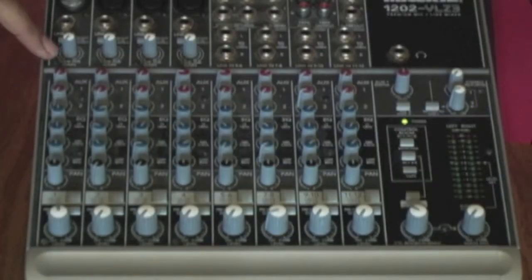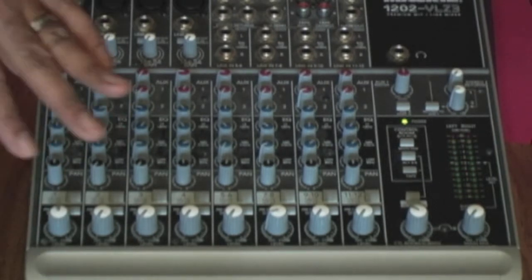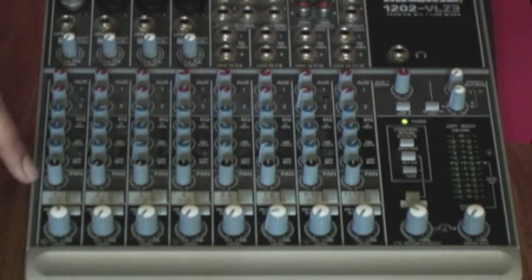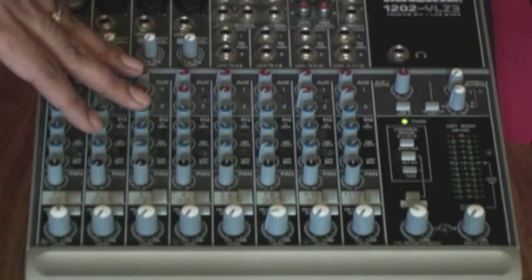At the very top, we have what we call a gain or trim, depending on the mixer. Some say gain, some say trim. It's basically all the same. Once you connect your microphone, you want to mute that channel just to make sure we don't have anything popping anywhere. And then you want to verify that you have sound.